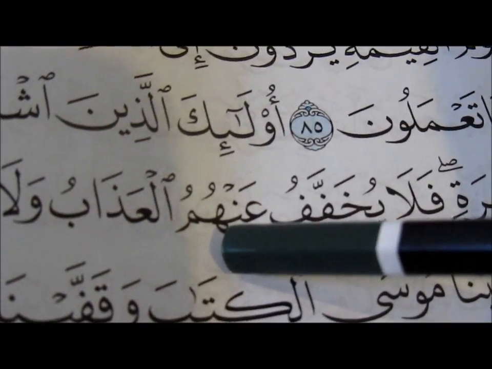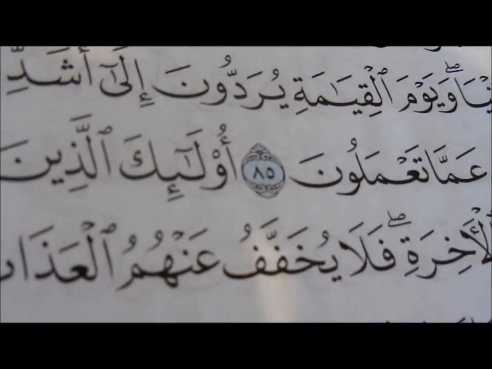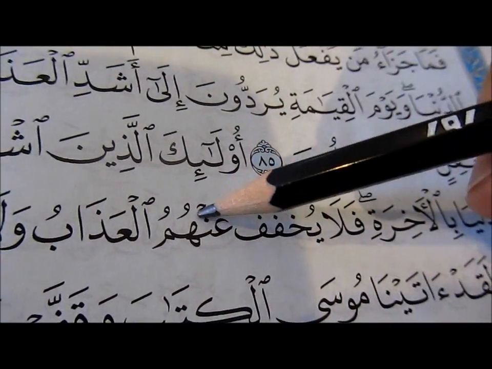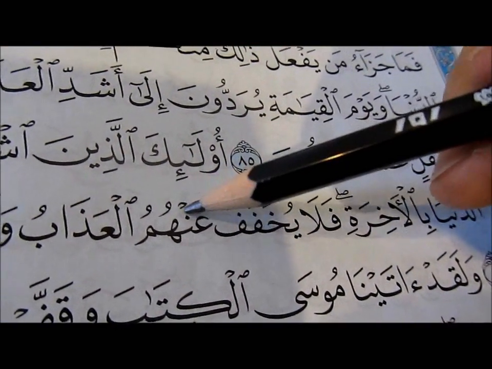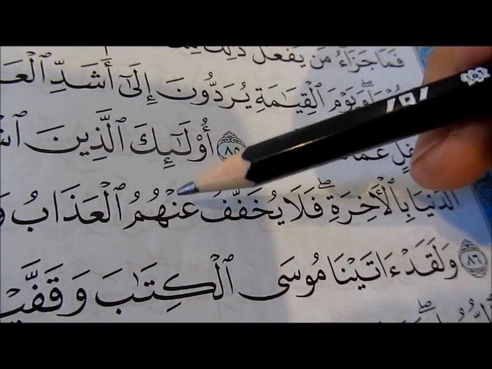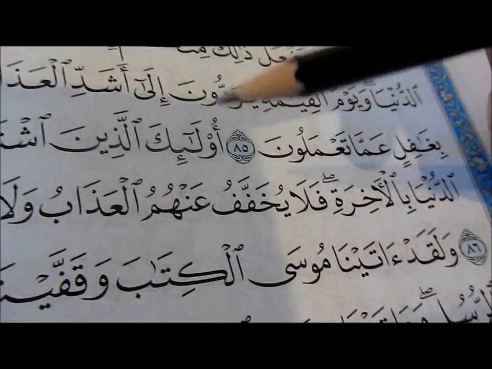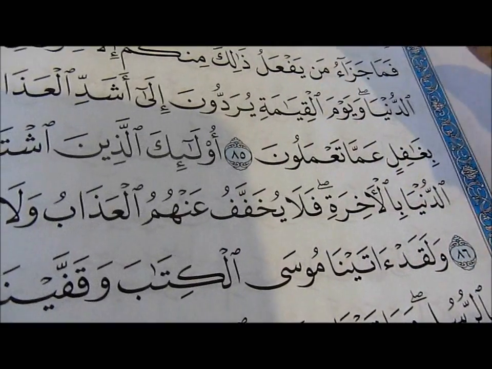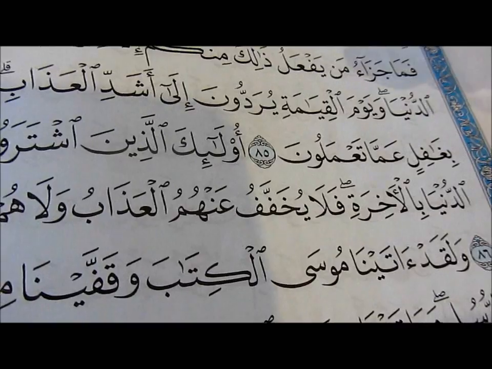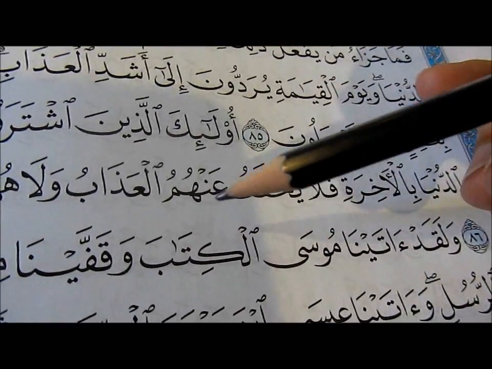What does a Sakin actually mean? If I focus on the sign here, it looks like a little head of a kha. It doesn't have a dot on it, but it actually means that it is empty of any harakat. So you're going to be just pausing and holding it without any harakat, meaning there's no movement on the letter.